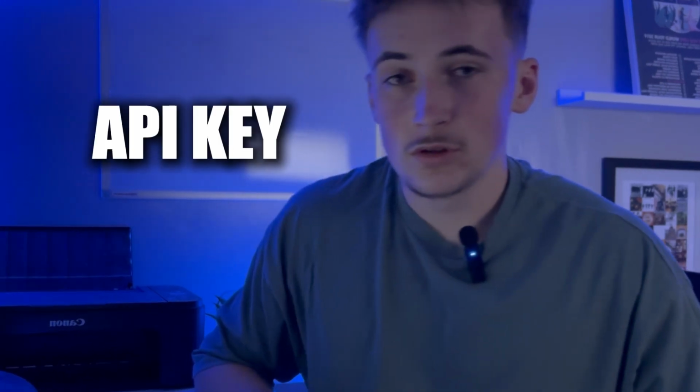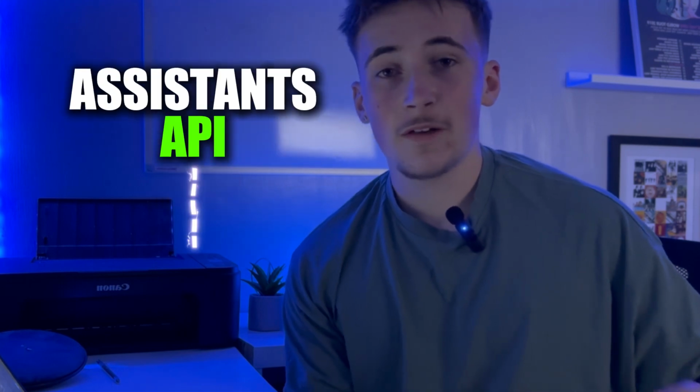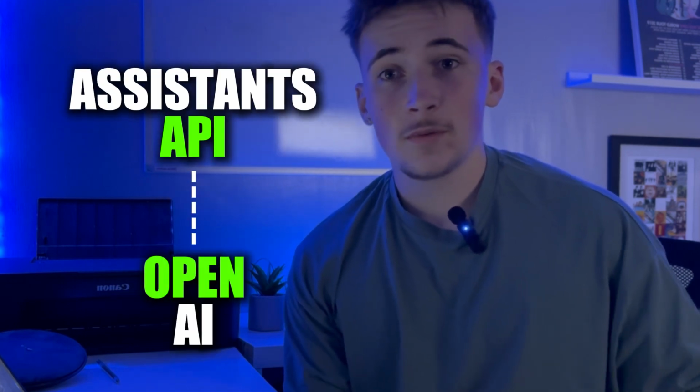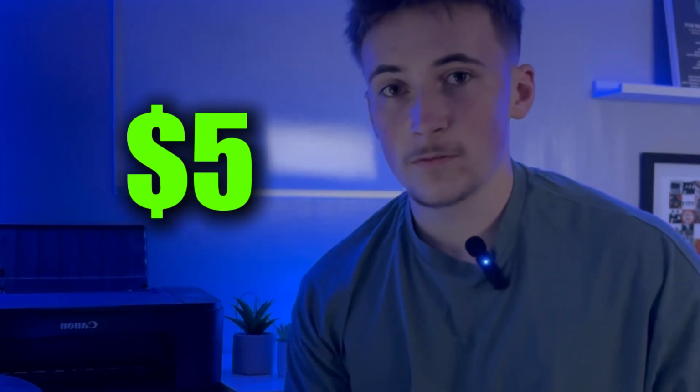And if you don't know how to do that, it's really simple. You're just going to go to Assistance API, which is a platform by OpenAI, set up a free account, and then you do have to deposit some money in, but I think the minimum you can do is $5. So if you just put $5 in there, it'll give you an API key, and then you just put it into here. It's super simple. It'll ask you to do it when you sign up for your account, and it will take you through the steps on how to do it. So don't worry about that.